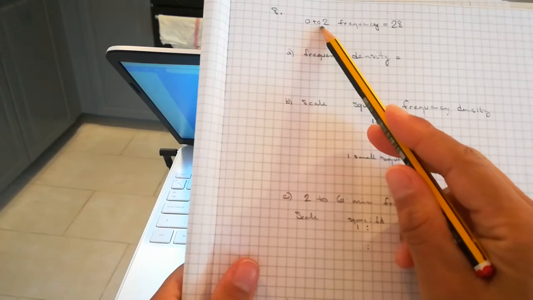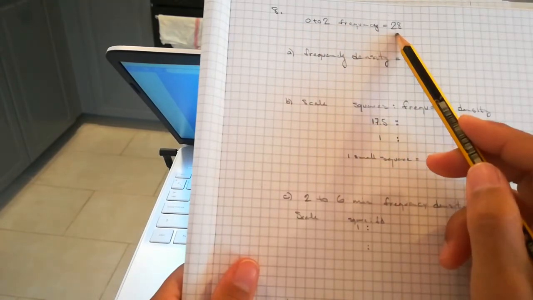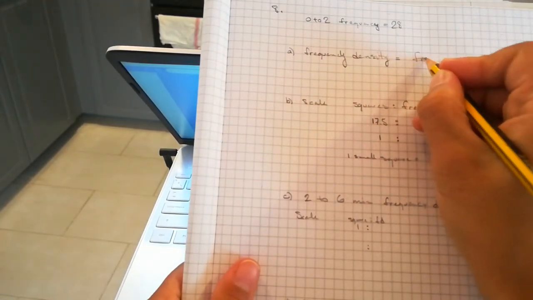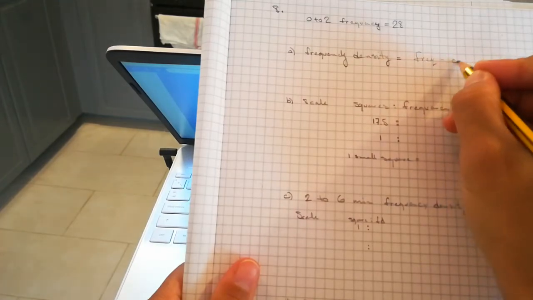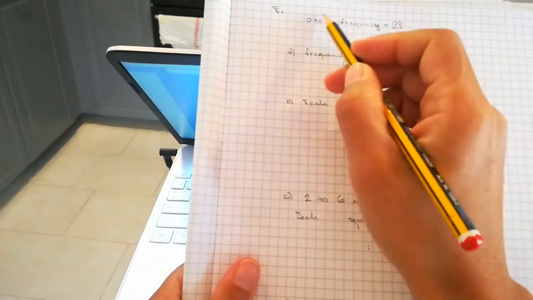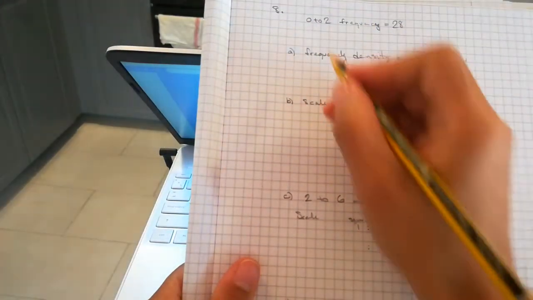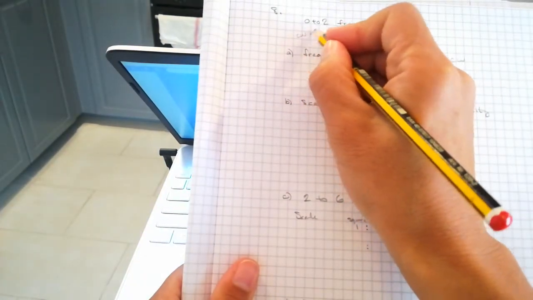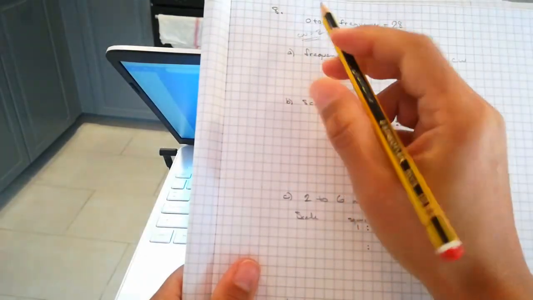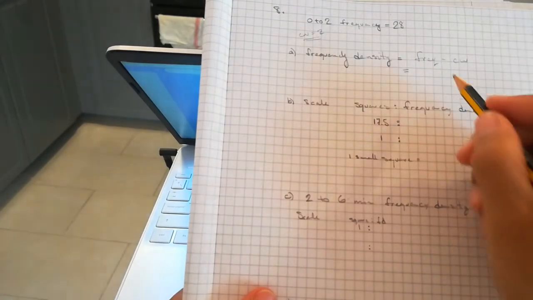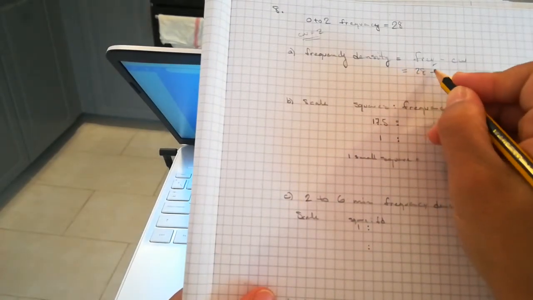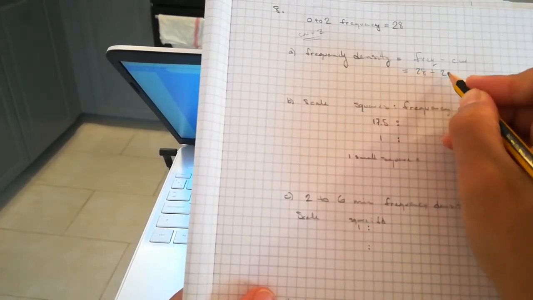That's not just the frequency of this bar, although that's what the frequency density will help me with for this bar. I need to add that to the people in this bar as well, the 28 customers who spent less than 2 minutes, because this is the people who spent less than 6 minutes. That's 6 minutes down to 2 minutes, as well as 2 minutes down to 0. Let's see the working for that.